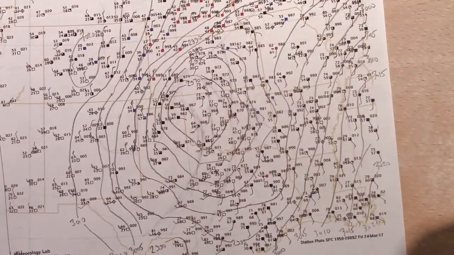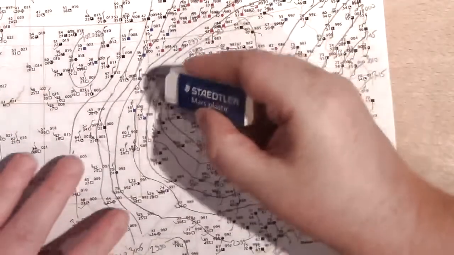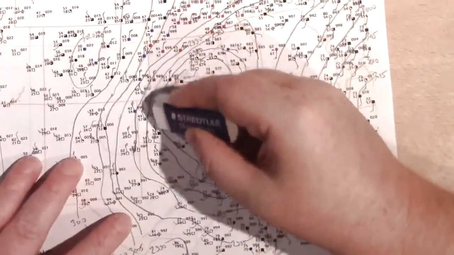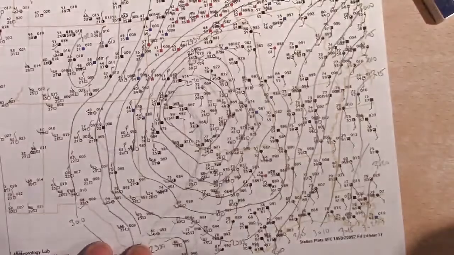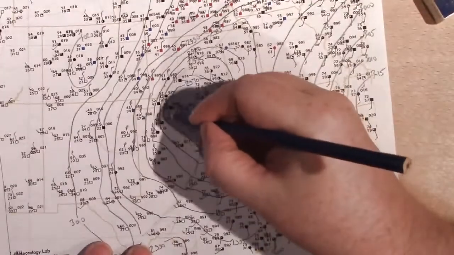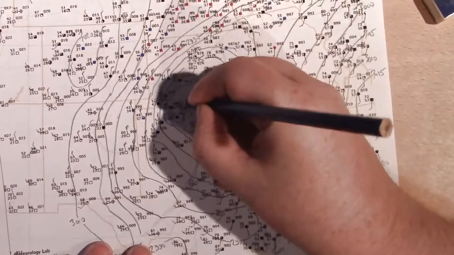And let me find my eraser. There's our 29.65.